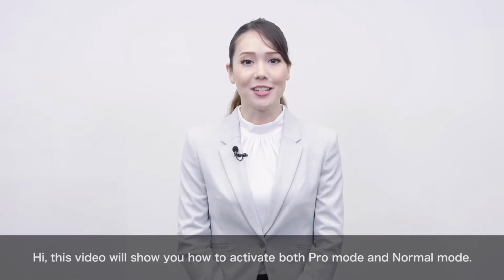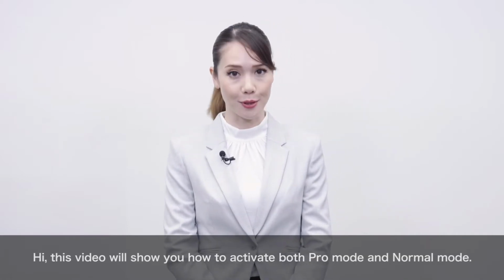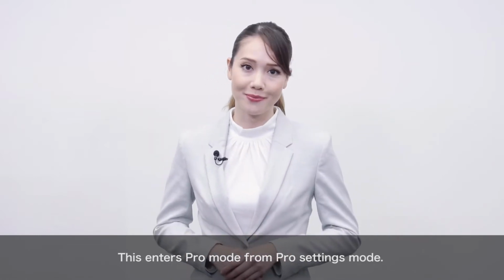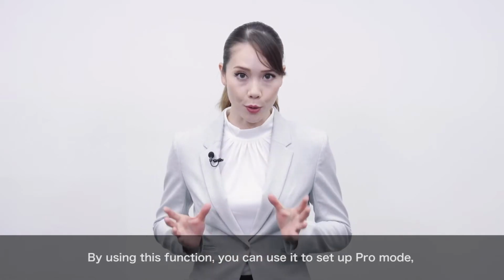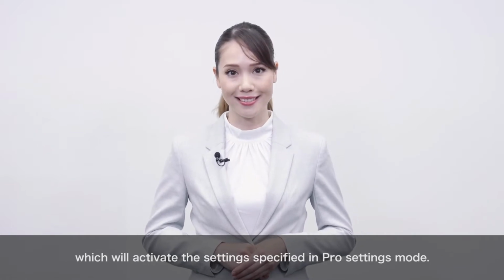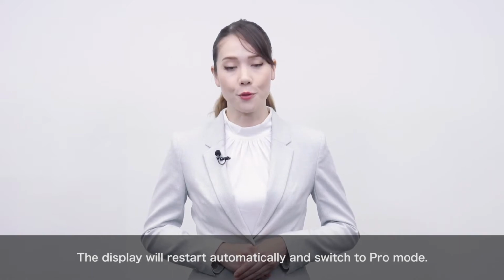Hi! This video will show you how to activate both Pro Mode and Normal Mode. This enters Pro Mode from Pro Settings mode. By using this function, you can set up Pro Mode, which will activate the settings specified in Pro Settings mode. The display will restart automatically and switch to Pro Mode.